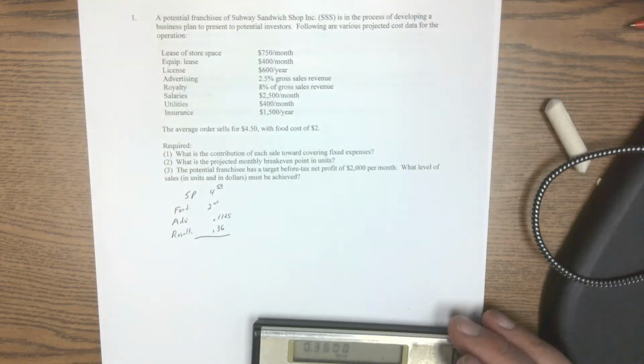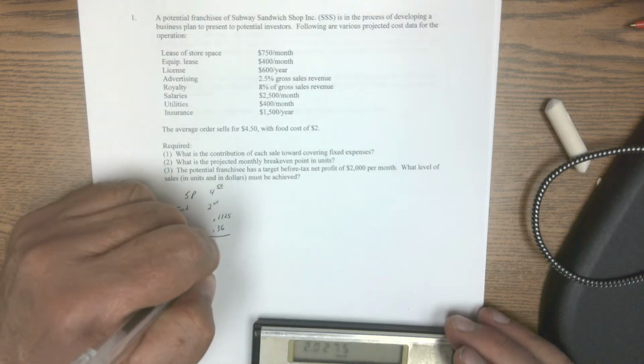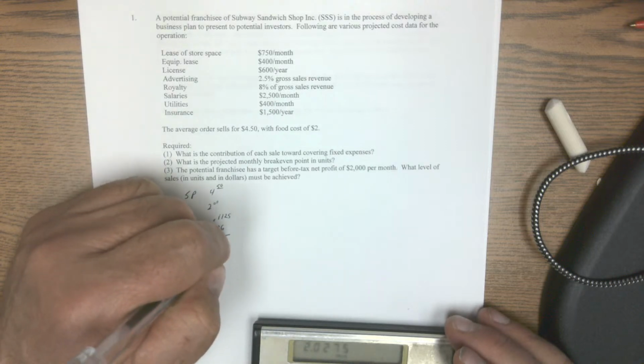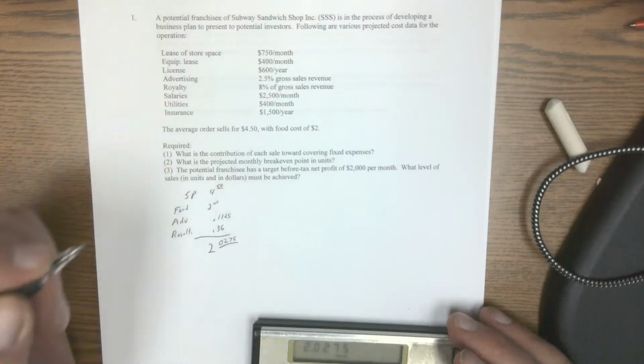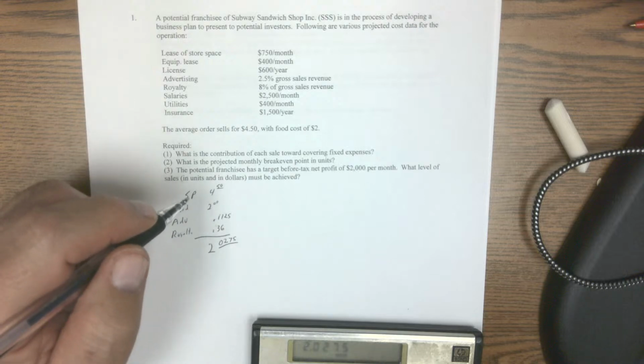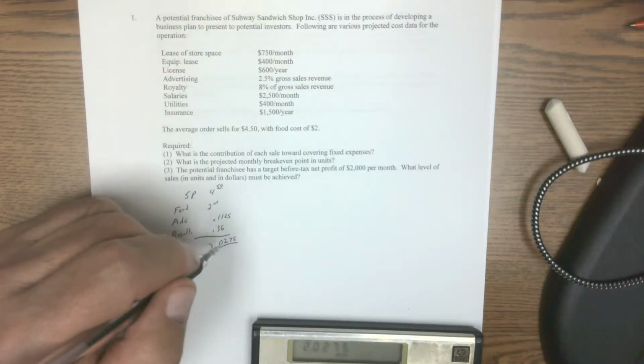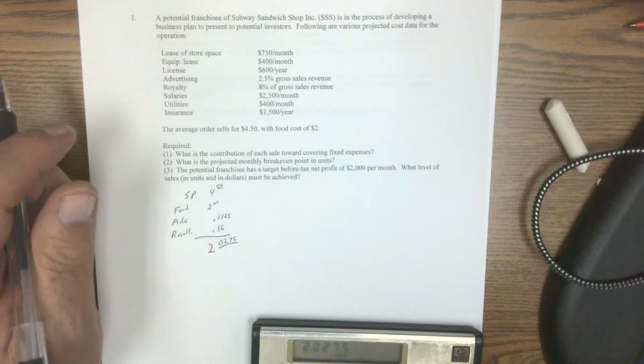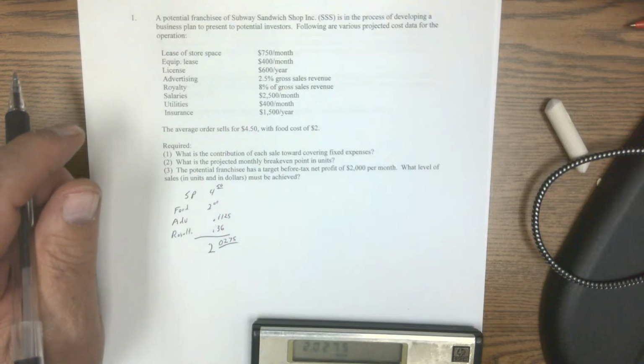And so our 450 minus 2 minus 0.1125 and minus 0.36 gives us $2.275. If you wanted to round there, 0.03, that would be fine on this one, but I'm going to carry it through like this. What is the break even in units?